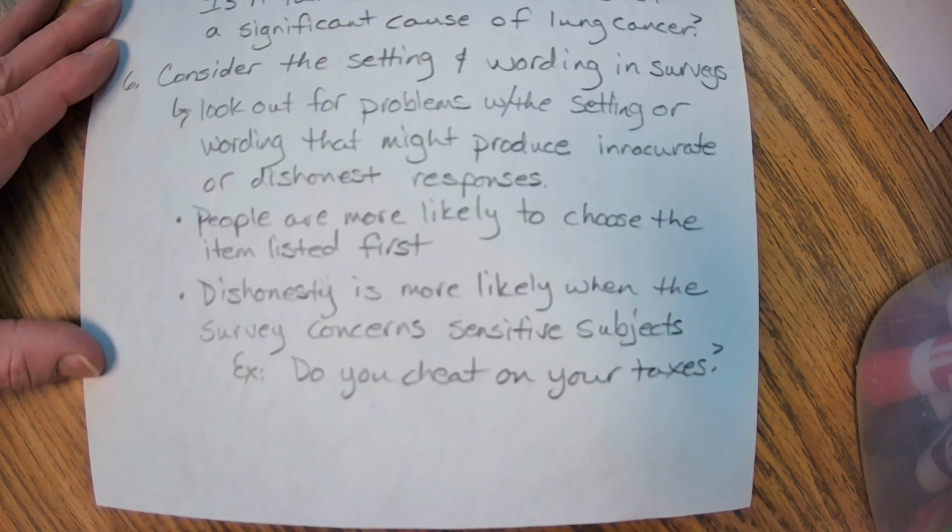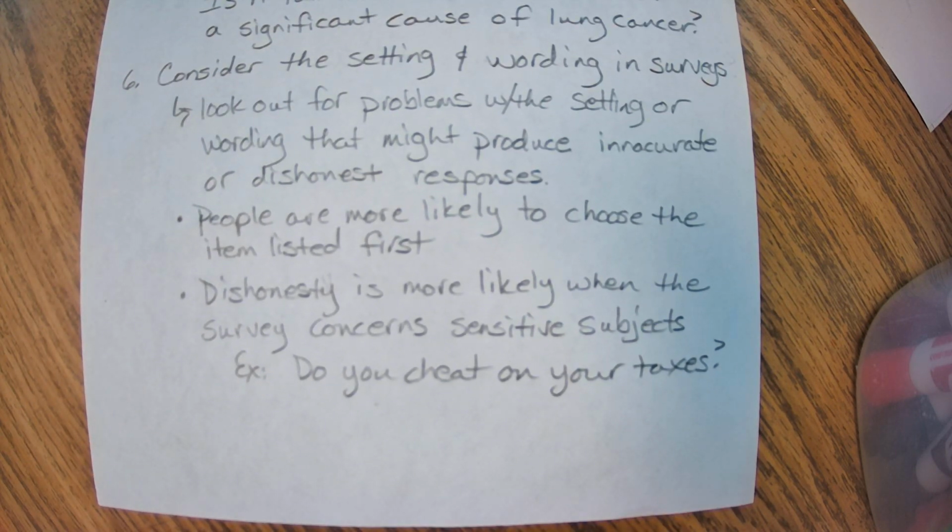The 6th guideline is to consider the setting and wording in surveys. Look out for problems with the setting or wording that might produce inaccurate or dishonest responses. For instance, let's say you're doing a survey on how people feel about abortion. If you were to word a question like, how do you feel about abortion? In other words, murdering our babies. So, that's a pretty loaded question, right? And so you want to look out for those.